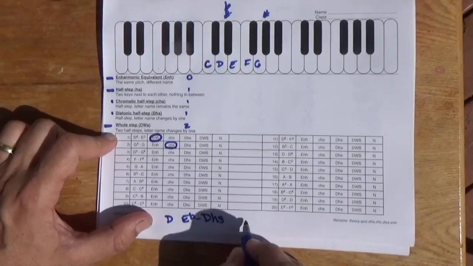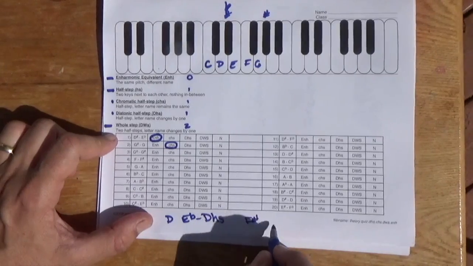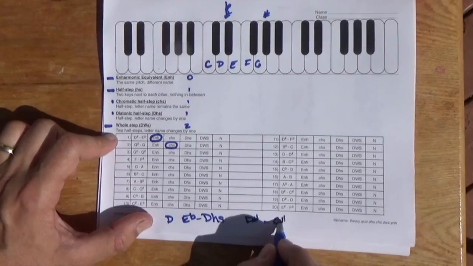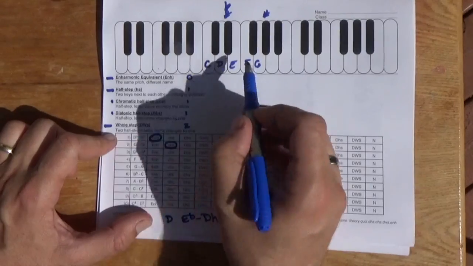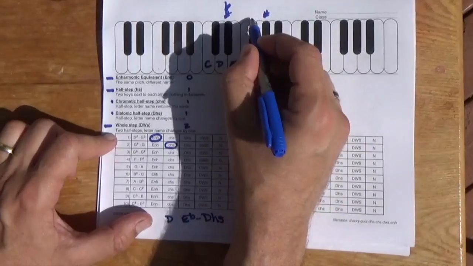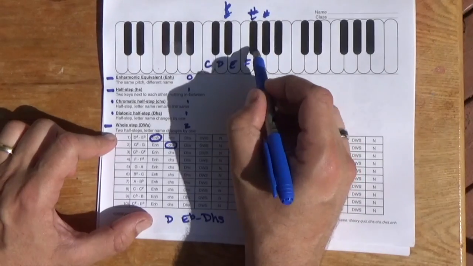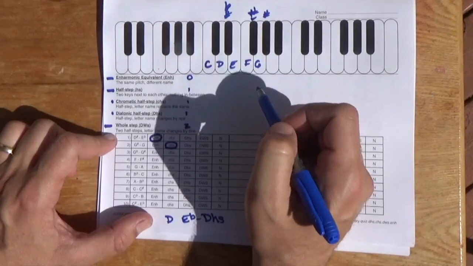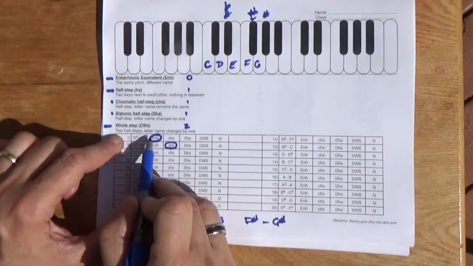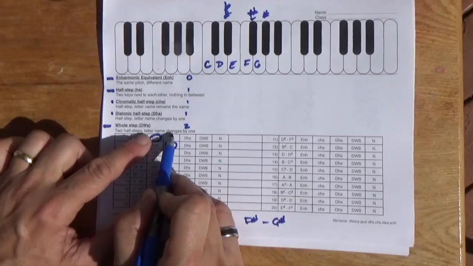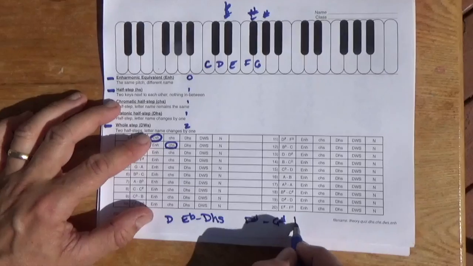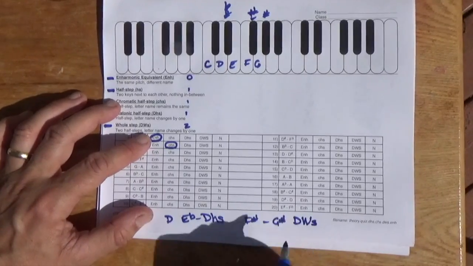We'll do another one. F sharp to G sharp. There's an F sharp right here. There's a G sharp right there. Well, we have 2 half steps, and the letter name changes by 1. Great, so that must be a diatonic whole step.